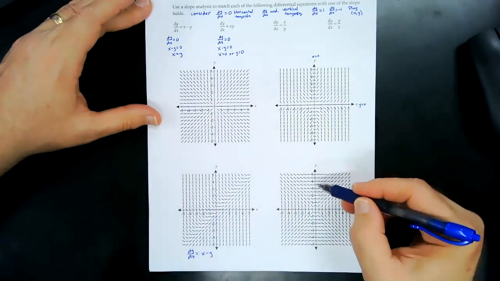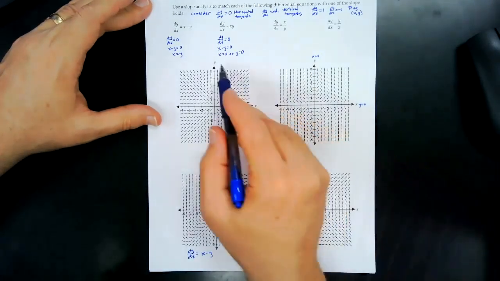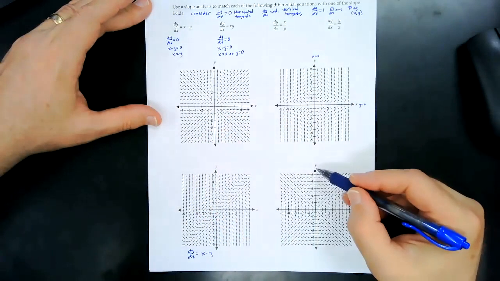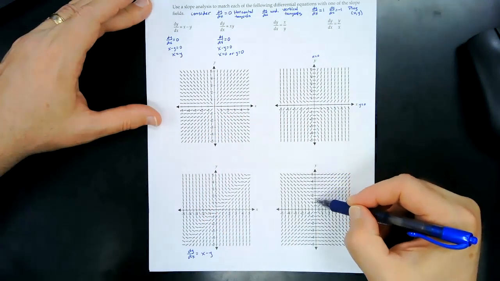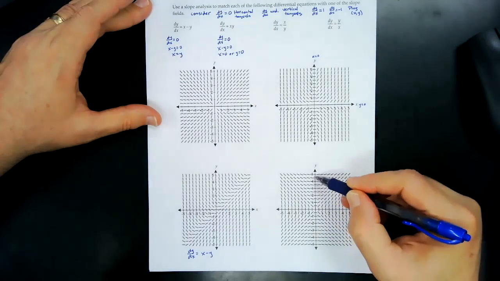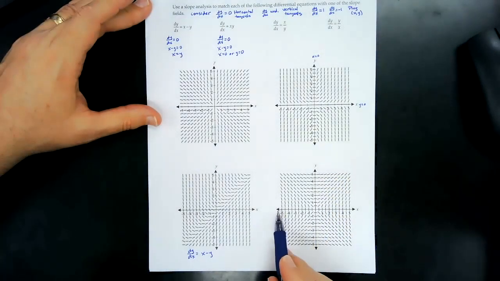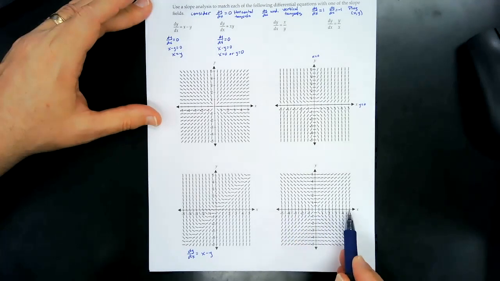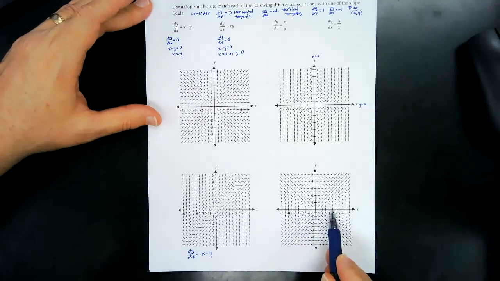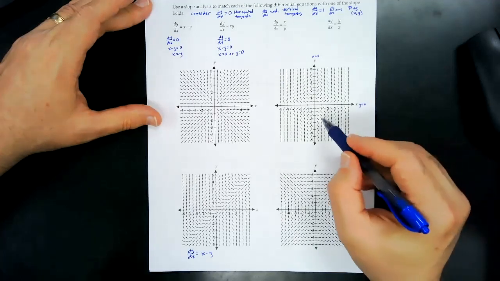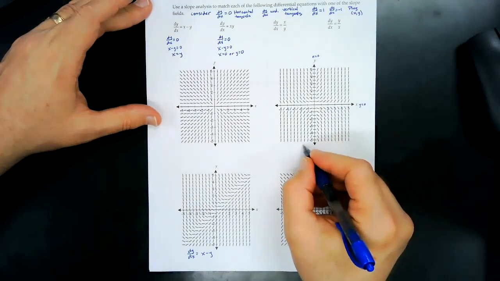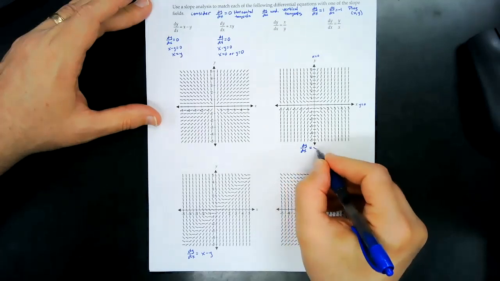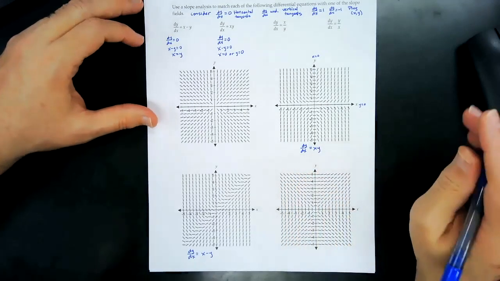Well, could it be this one? When x is 0 or when y is equal to 0, we're going to have horizontal. So we have horizontal when x equals 0, because right here, x equals 0. But when y equals 0, that's the x-axis, we don't have horizontal, we have vertical. So that means it's going to have to be this one. This one right here is dy over dx equal to x times y.